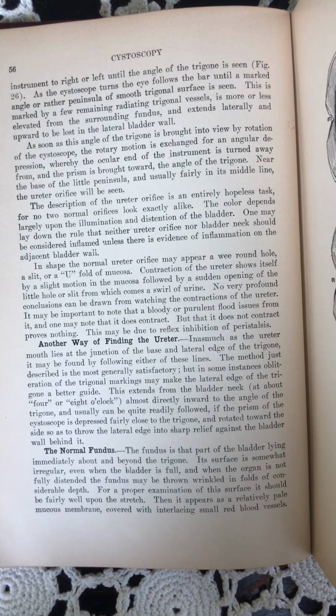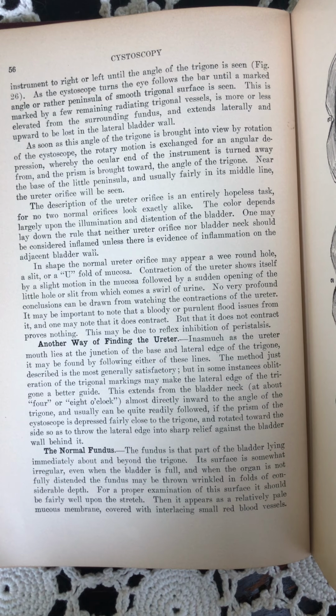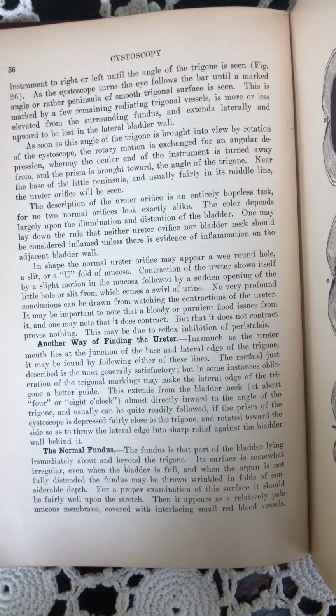The normal fundus. The fundus is that part of the bladder lying immediately about and beyond the trigone. Its surface is somewhat irregular, even when the bladder is full, and when the organ is not fully distended, the fundus may be thrown into wrinkled folds of considerable depth. For a proper examination of this surface, it should be fairly well upon the stretch.